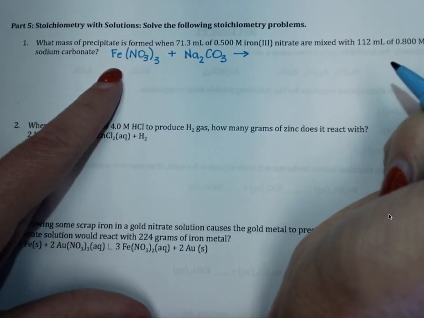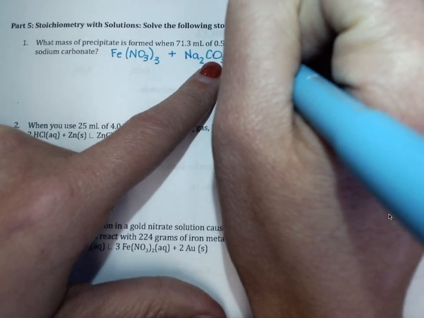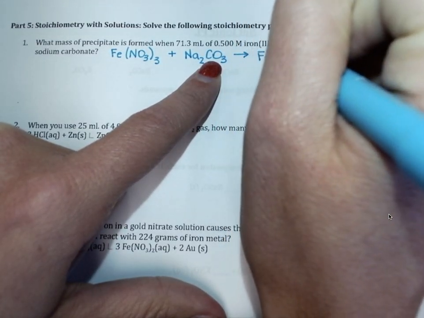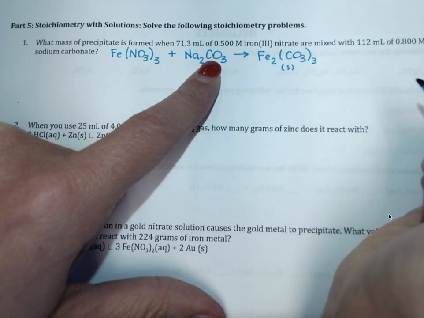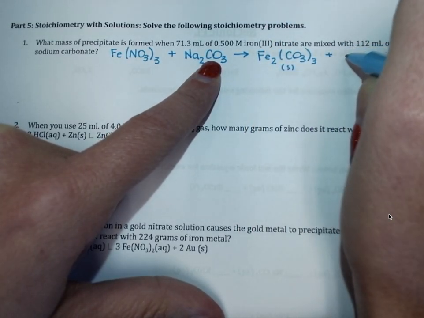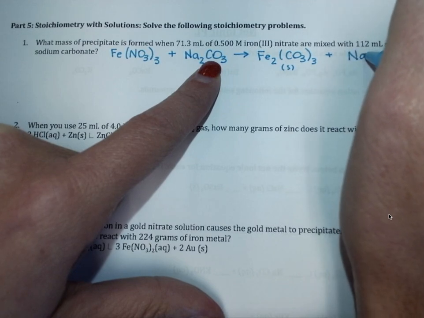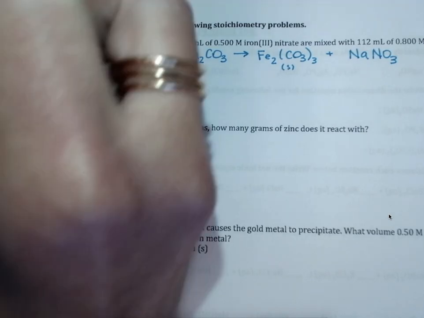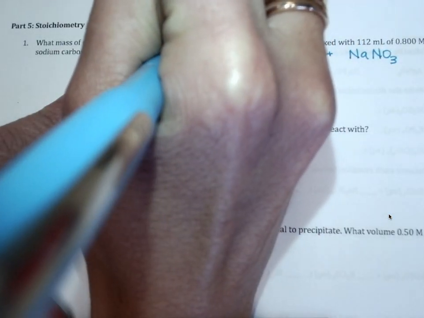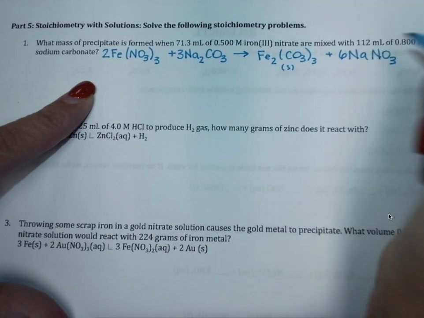And what that's going to form is iron 3 carbonate. That's my solid precipitate. And some sodium nitrate. So to balance this equation, I need 2, 3, and 6 of those. Okay.